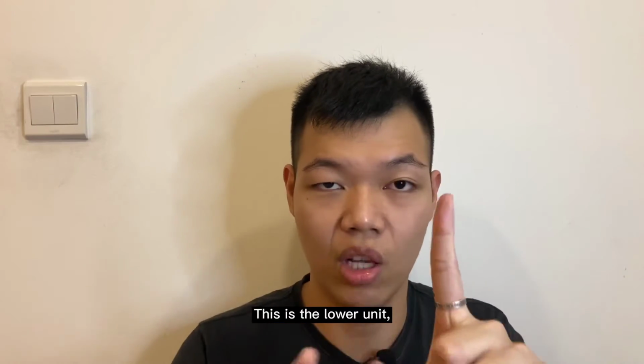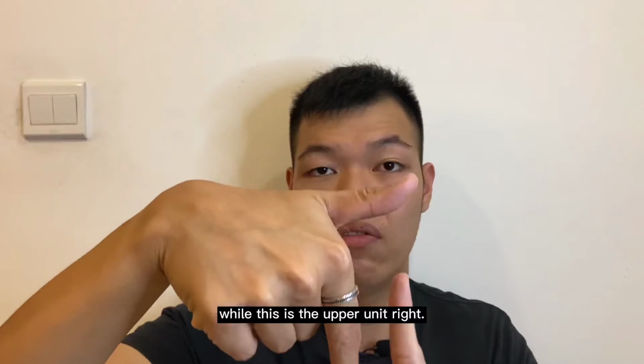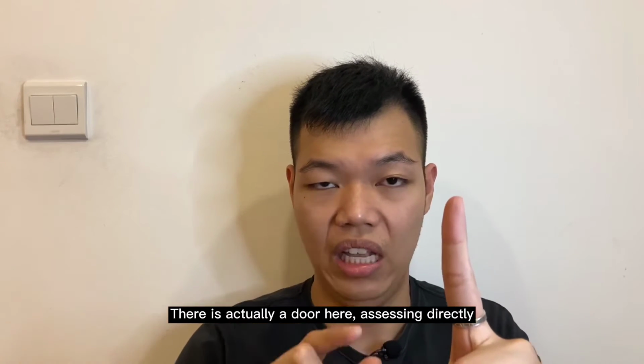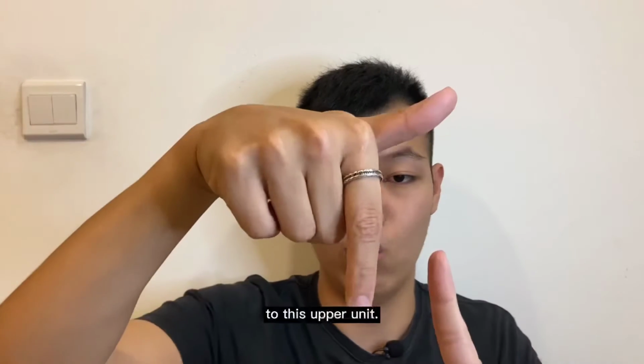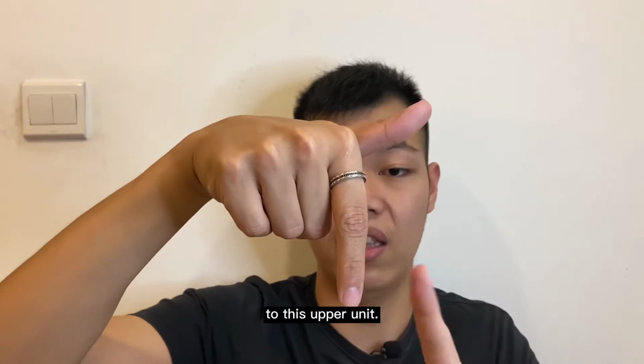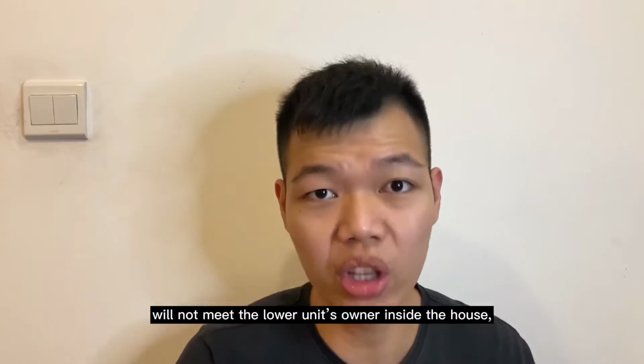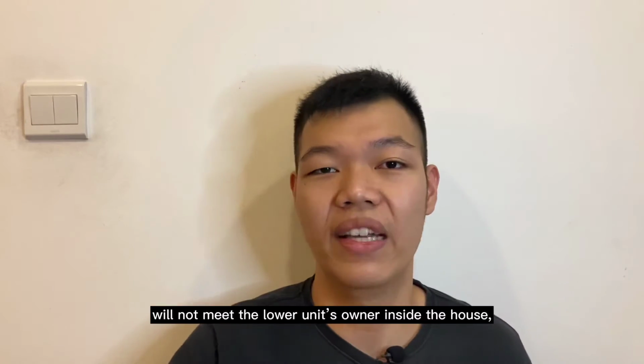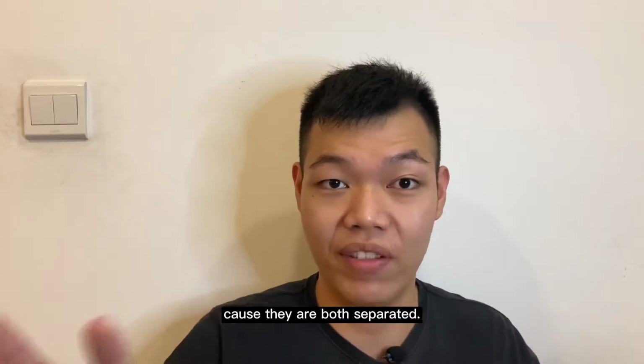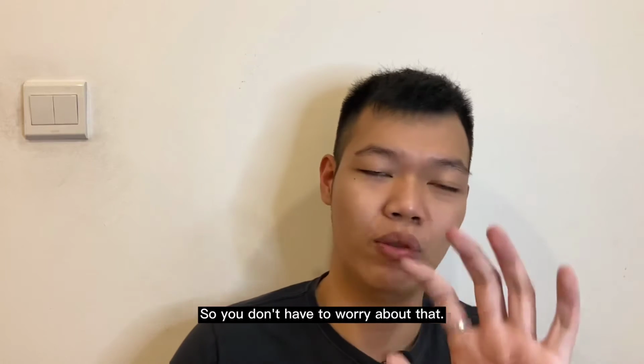This is the lower unit, while this is the upper unit, right? There's actually a door here accessing directly to this upper unit, meaning to say that the upper unit's owner will not meet the lower unit's owner inside the house because they are both separated lah. So you don't have to worry about that.